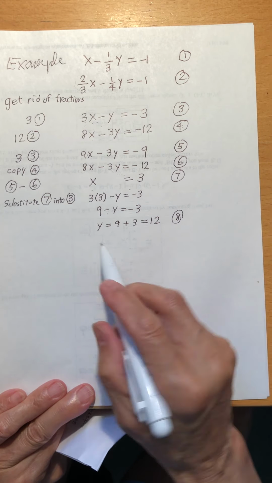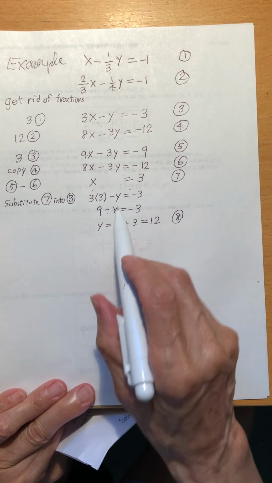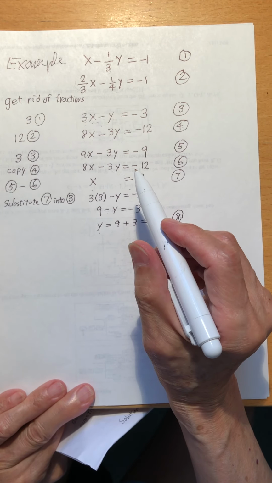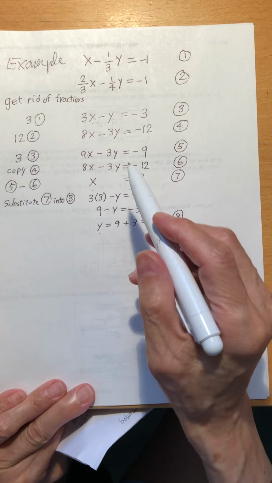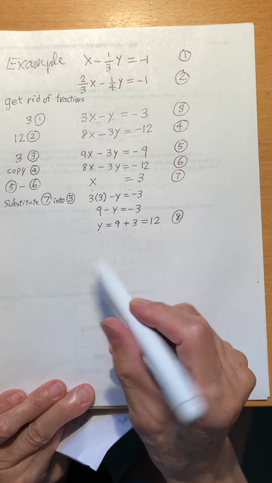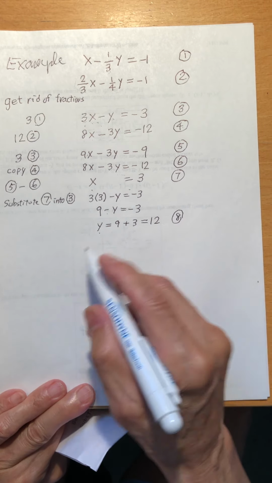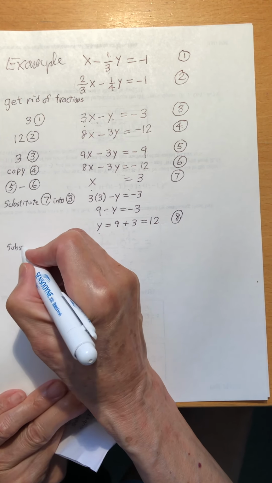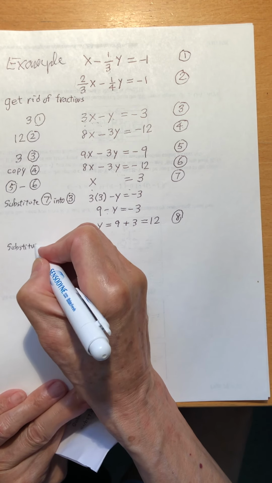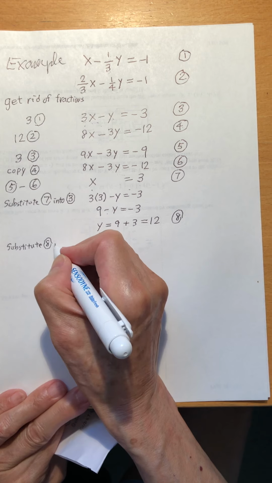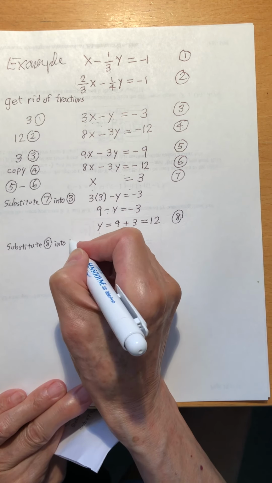How do I find x? I can put y into here. To find x, I put equation 8 into equation 3.